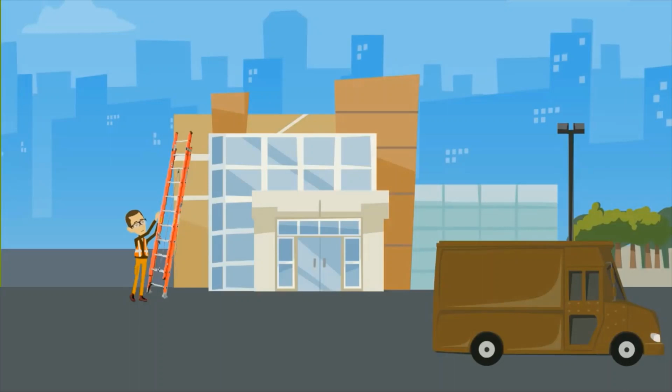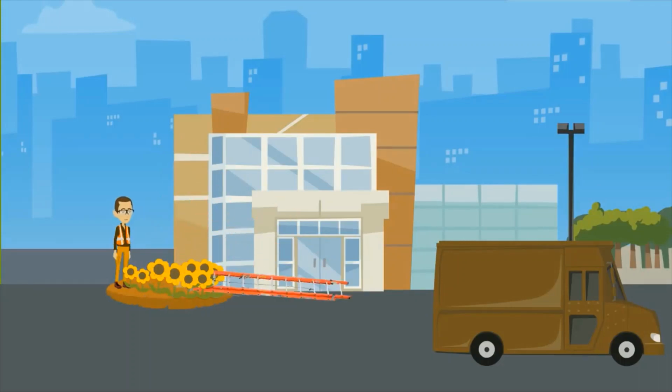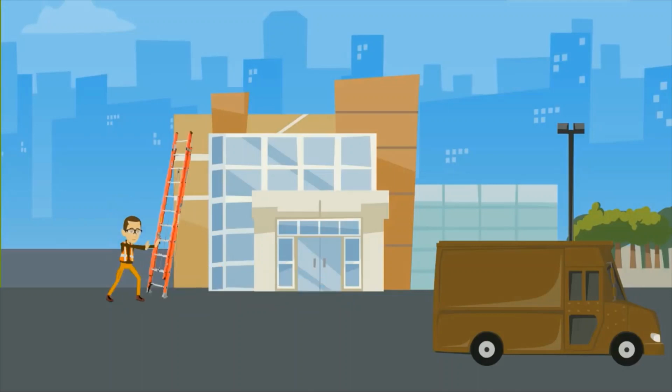Place the ladder on a solid, level surface. Avoid putting the ladder on gravel or dirt, which could shift and cause the ladder to fall. Make sure both feet are planted firmly on the ground. Secure the bottom of the ladder or have someone hold it while you climb.